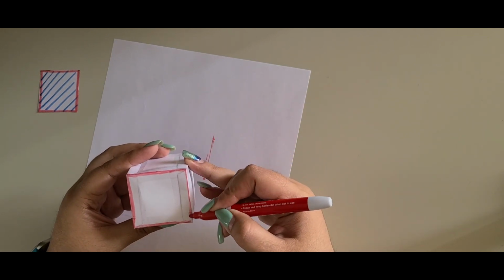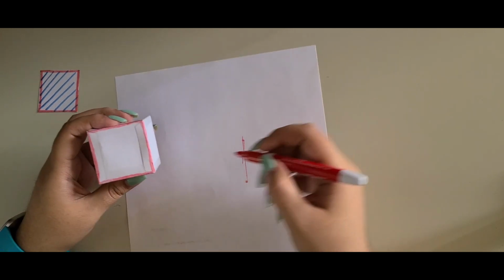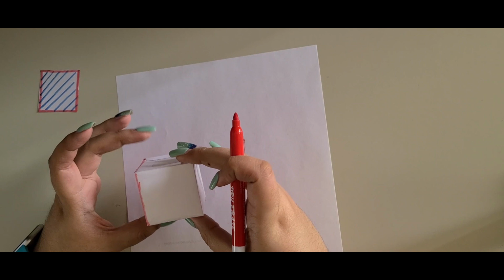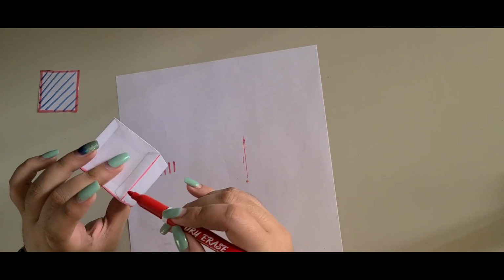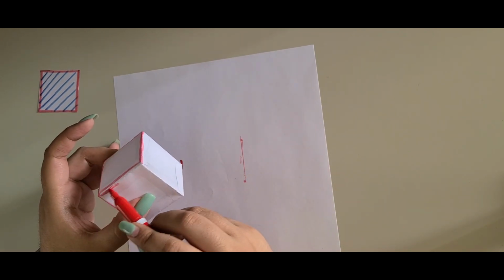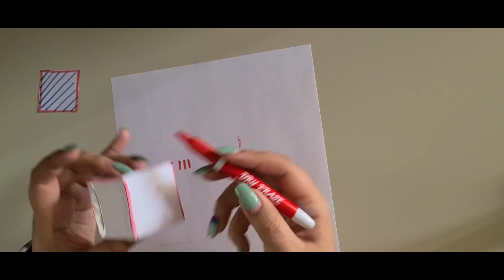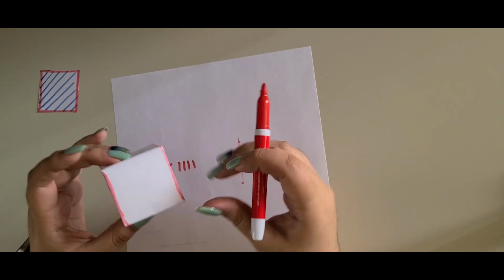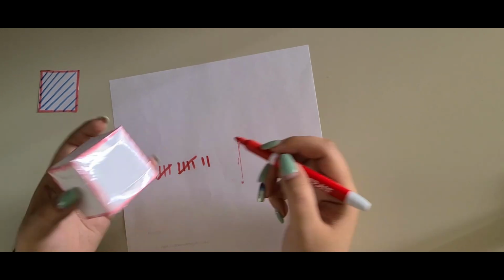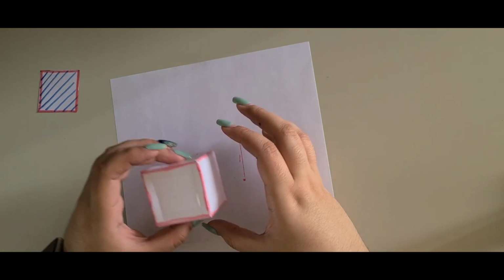Keep a tally on another piece of paper if that will help you keep track of how many edges there are. So now I've done 4 edges, so I'll just do that, and I'll turn it, and I'll keep going. So now that we've covered all of the edges of our cube, we know that there are 12 edges on our cube.